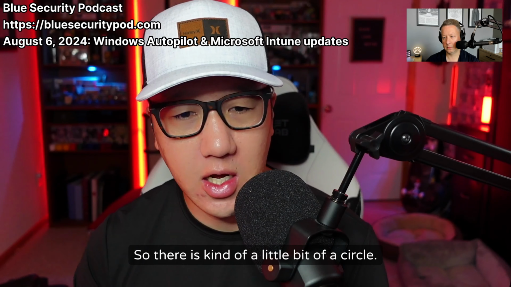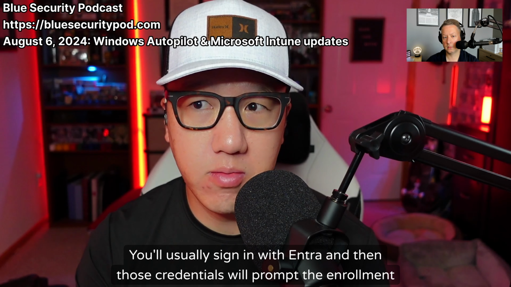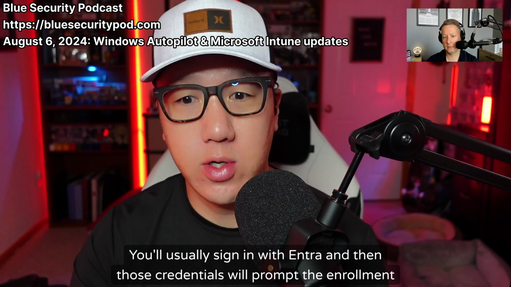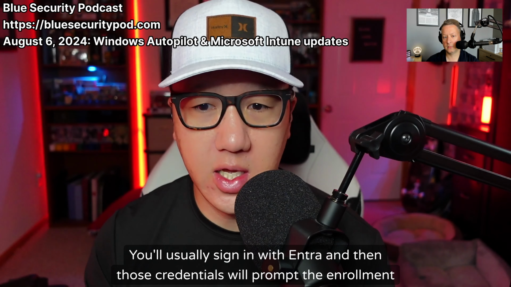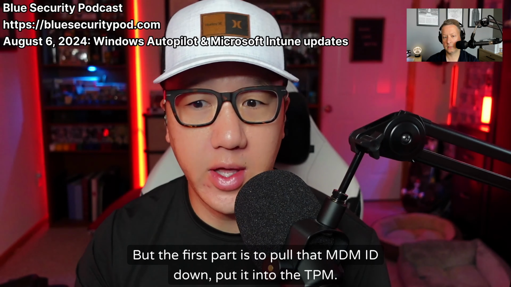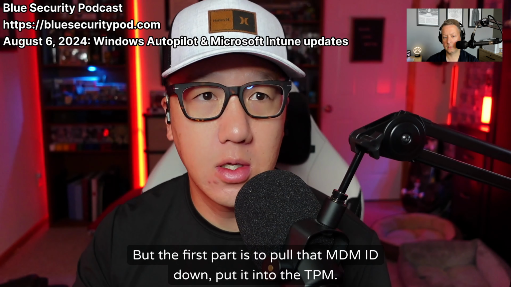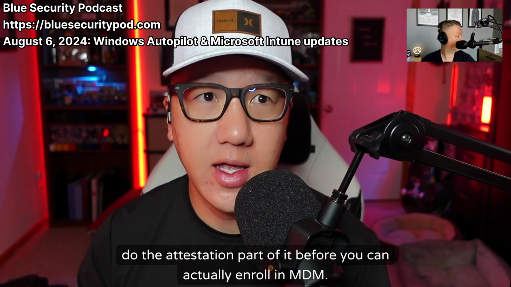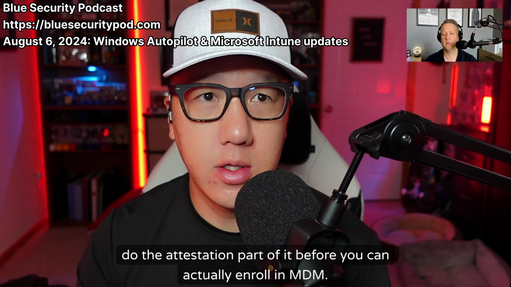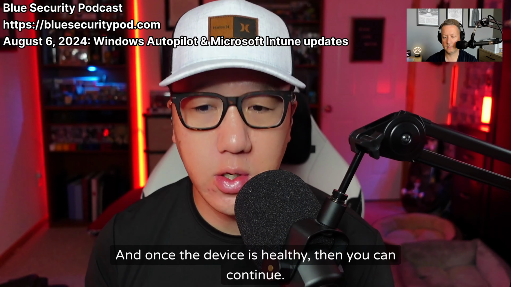So there is kind of a little bit of a circle. You'll usually sign in with Entra, and then those credentials will prompt the enrollment process. But the first part is to pull that MDM ID down, put it into the TPM, do the attestation part of it before you can actually enroll in MDM. And once the device is healthy, then you can continue.